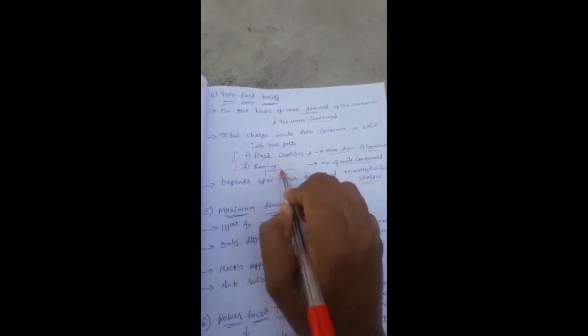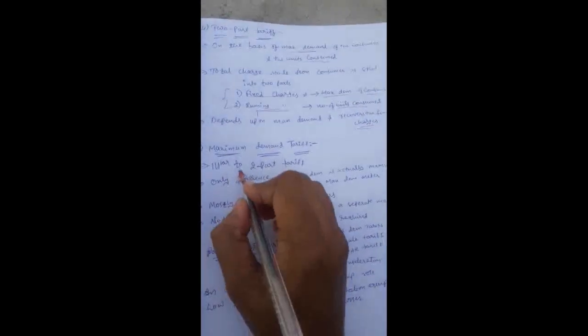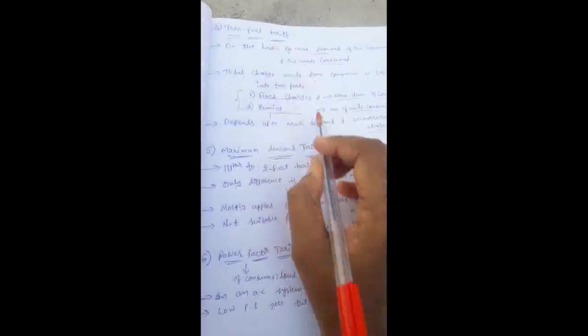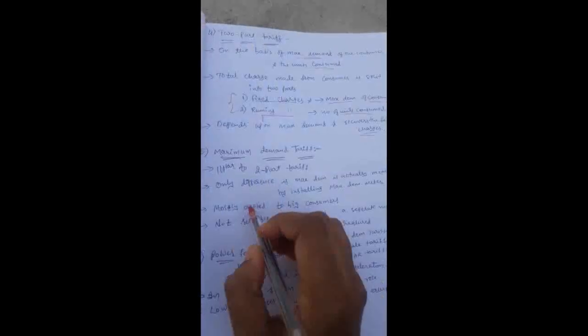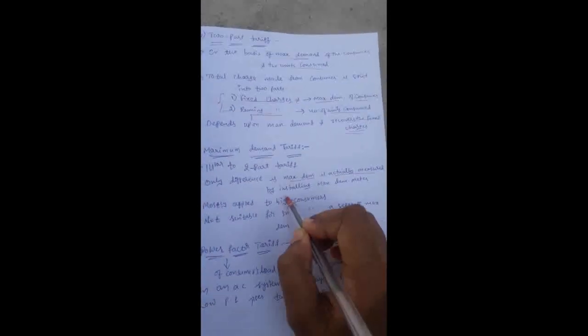The next tariff is maximum demand tariff. It is similar to the two-part tariff, but the only difference is that the maximum demand is actually measured by installing a maximum demand meter in the presence of the consumer.